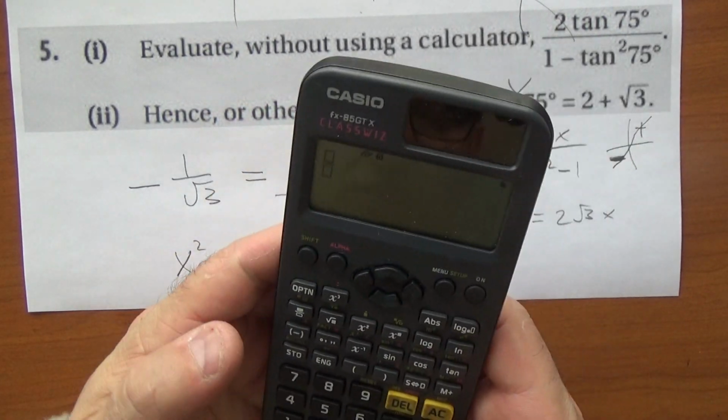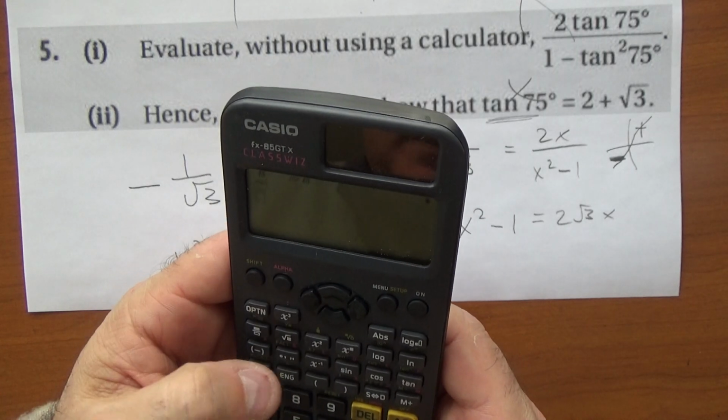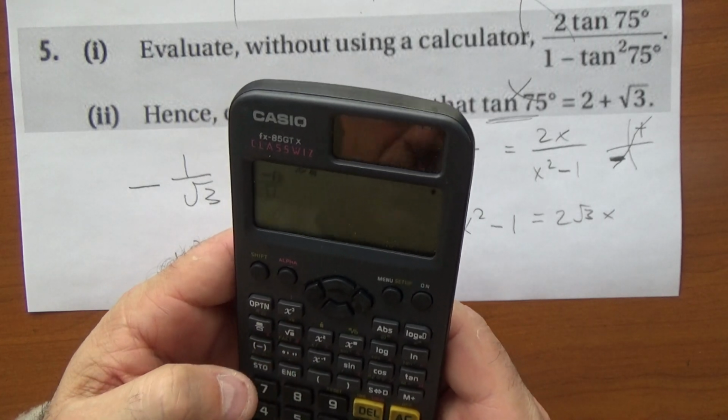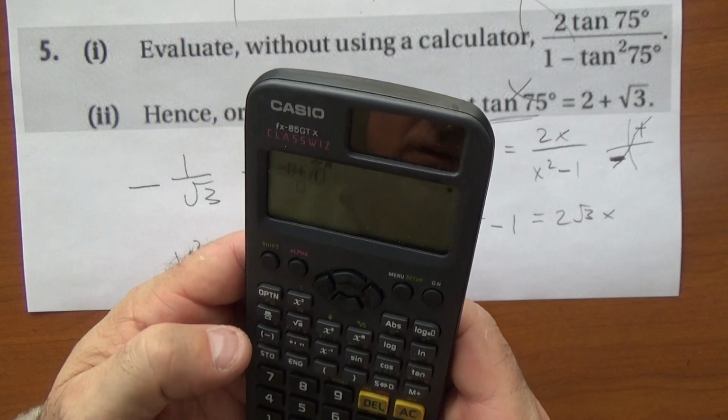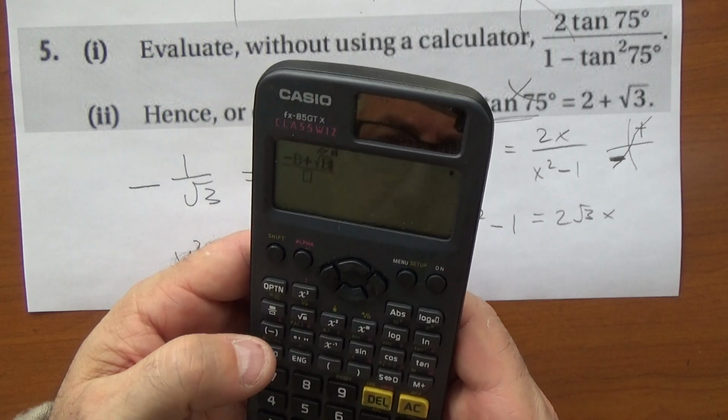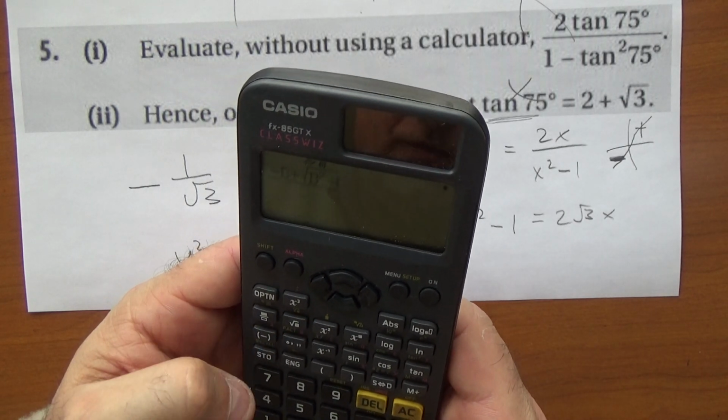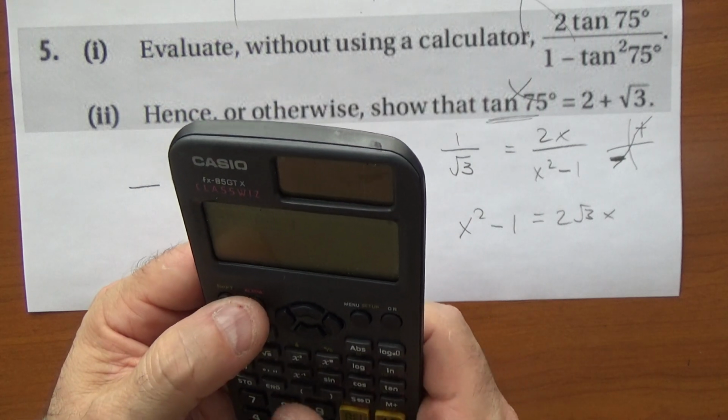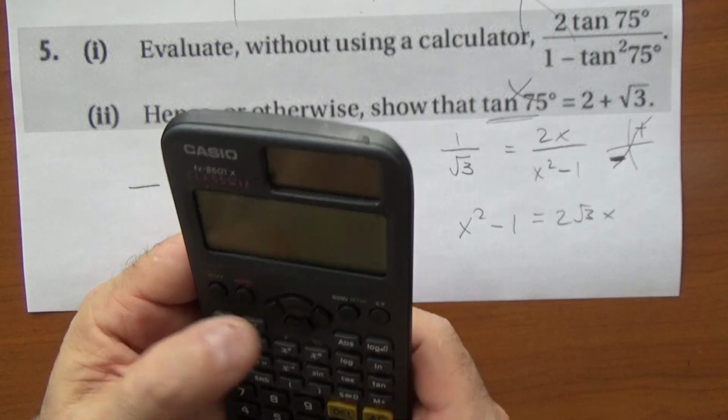Okay, so we're going to go with minus b plus the square root of b squared plus 4ac all over 2a.